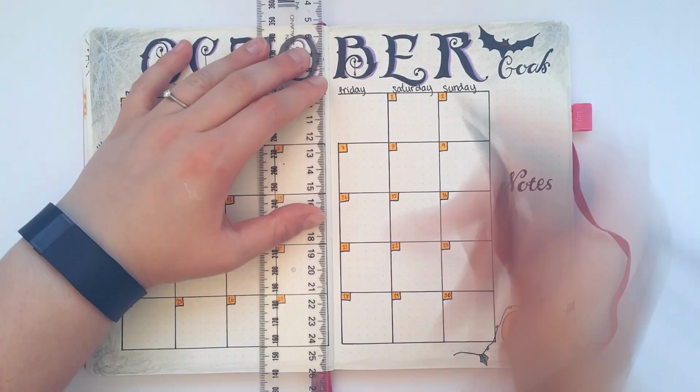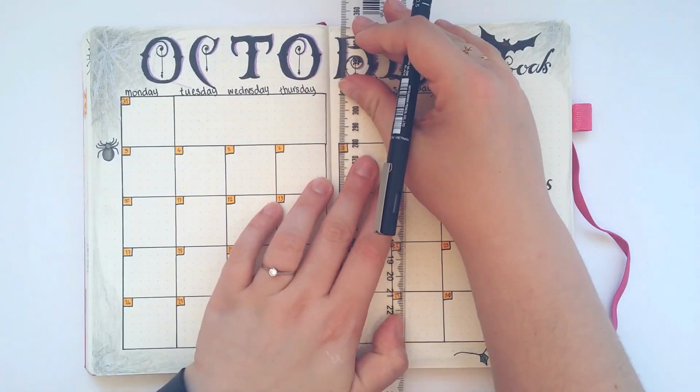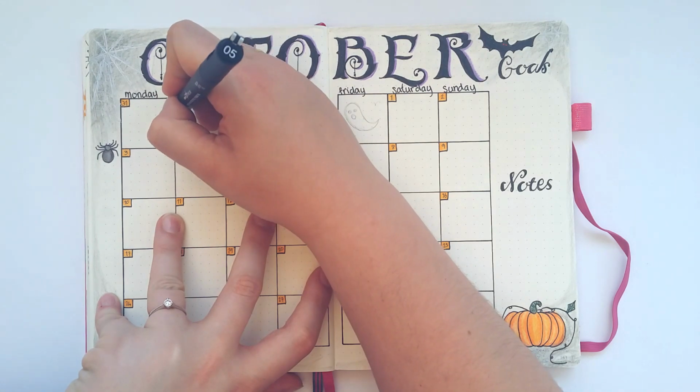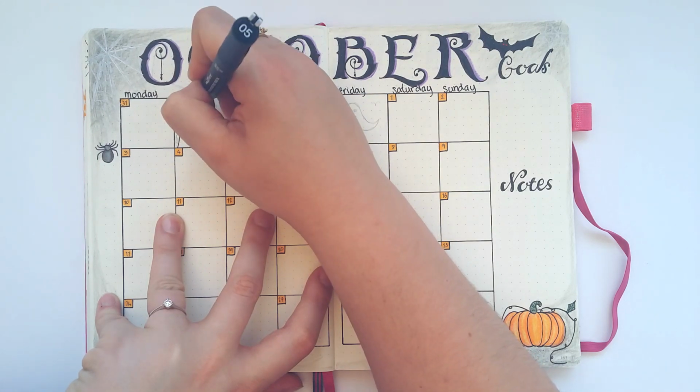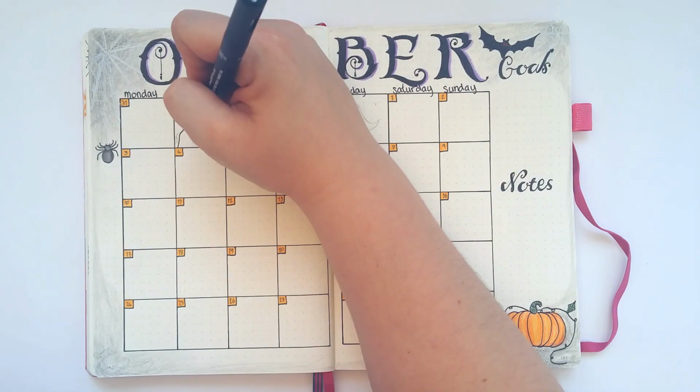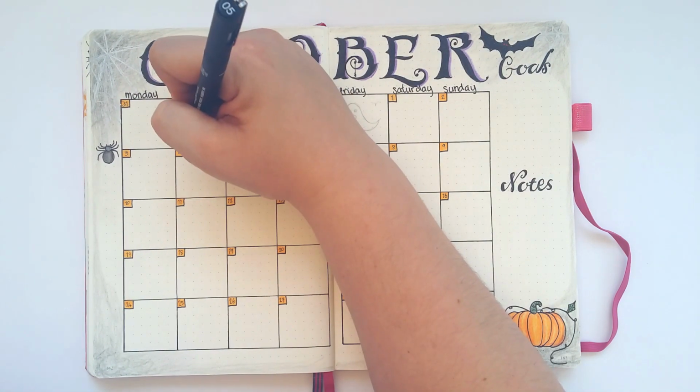To rectify the issue I had with accidentally ruling an extra line, by Friday I decided to rule all the way across each day of the week. So I'm just doing little silhouette doodles of spooky things. So I've got a spooky tree.